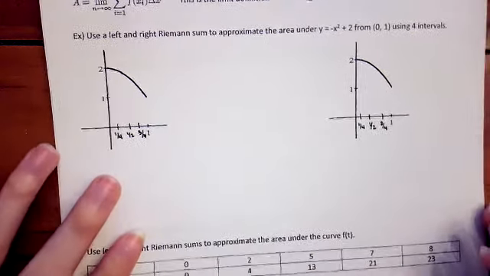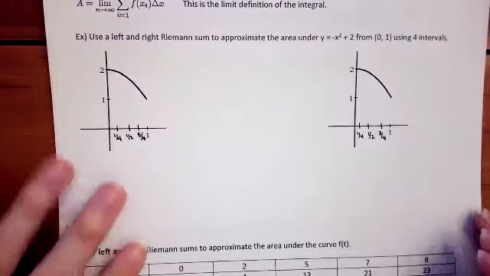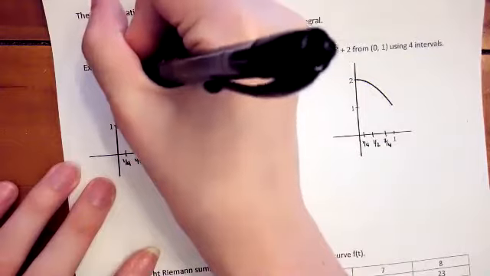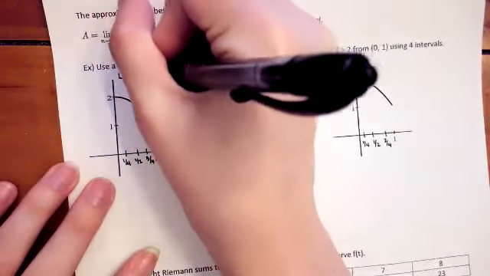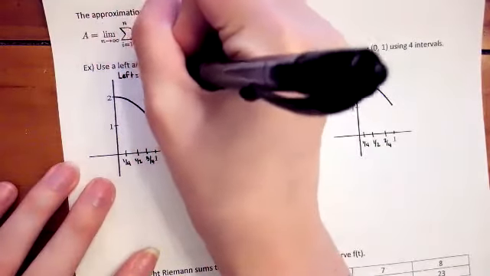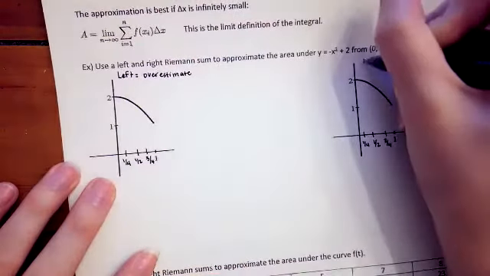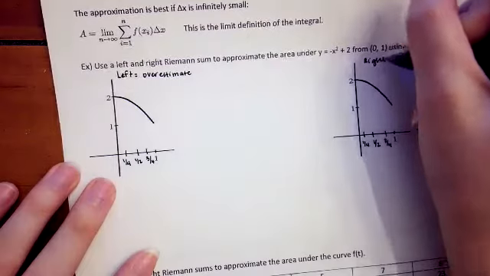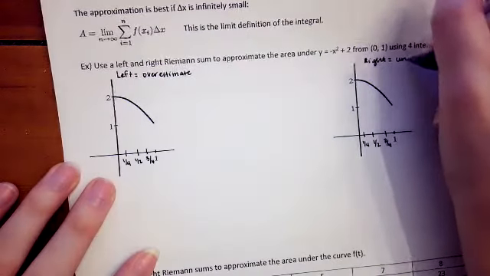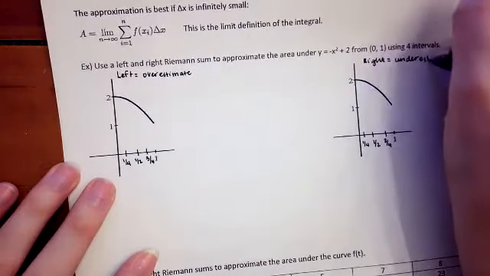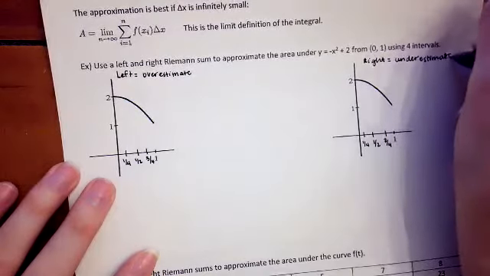Okay. Notice this function is decreasing. So our left Riemann sum is going to be an overestimate this time. And our right Riemann sum will be an underestimate.